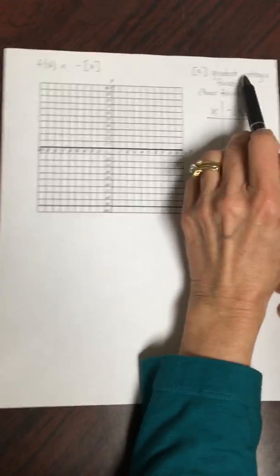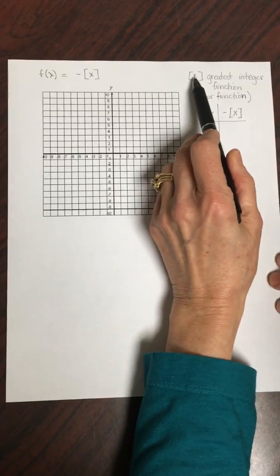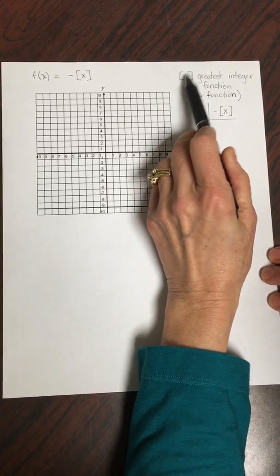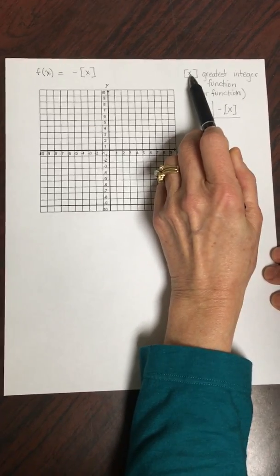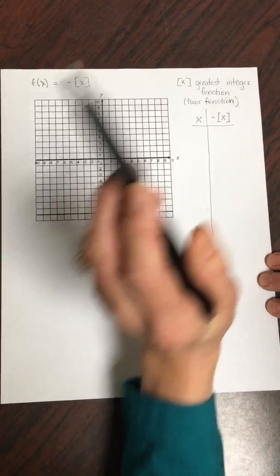Now we're going to do an example of a step function, which is also called the greatest integer function. As we've talked about, when you put any kind of decimal or whole number in there, it's going to be the greatest integer not exceeding that number.